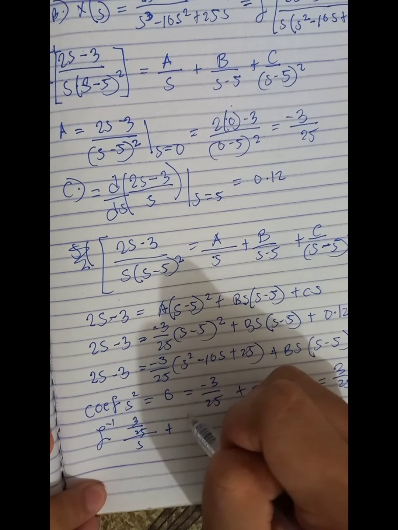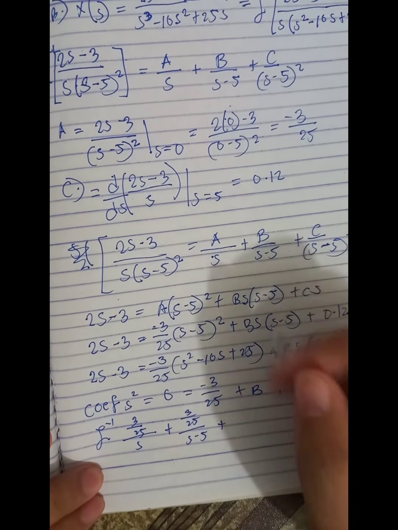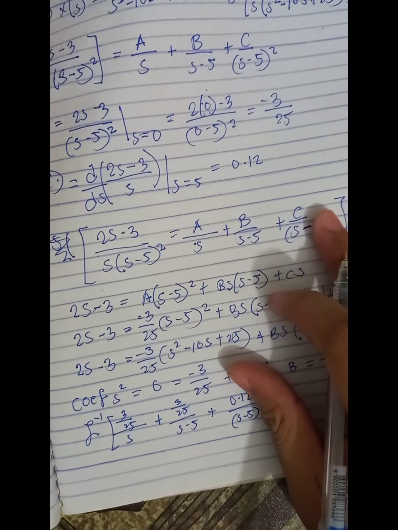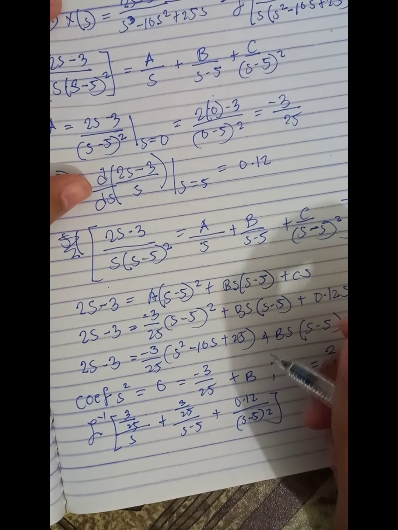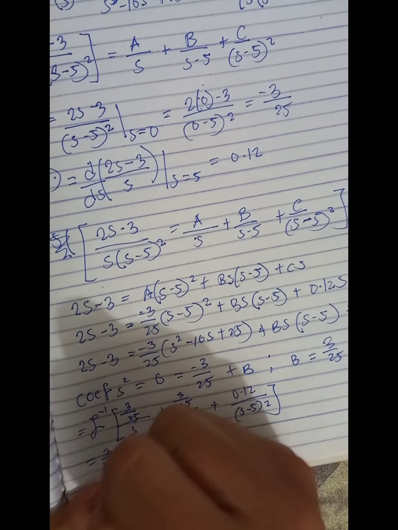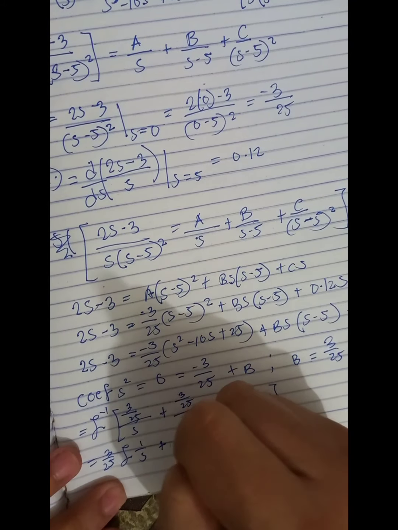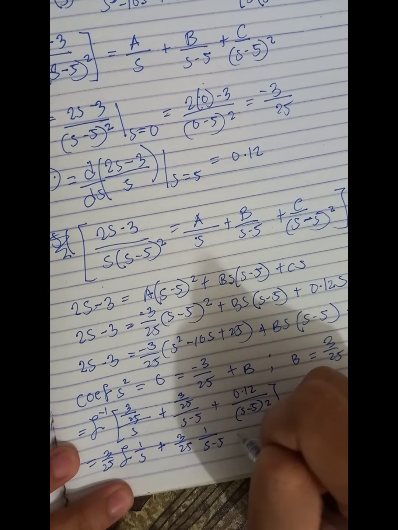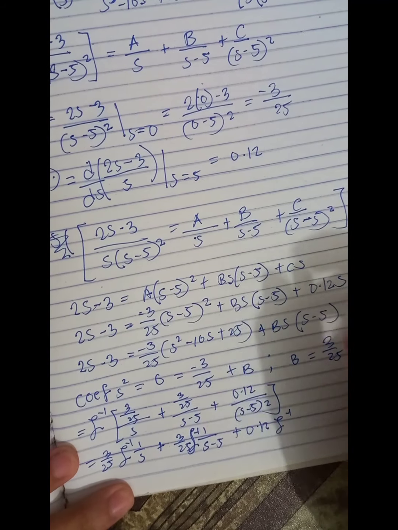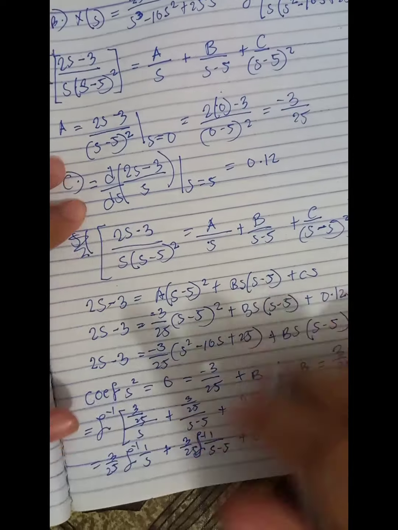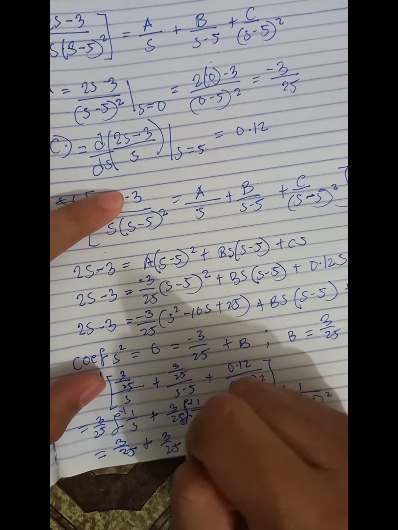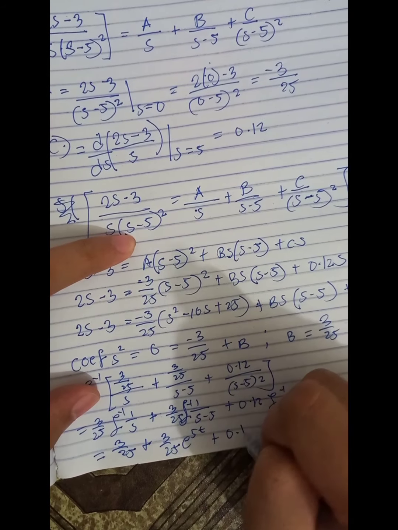The value of the coefficient depends on the given, and we have to perform the inverse Laplace transform on each letter. The letter A is 3 over 25 over s, plus the letter B is 3 over 25 over s minus 5, plus the letter C is 0.12 over s minus 5 quantity squared. And then we have to perform the inverse Laplace transform and get the final value on each given, separated by the operation.